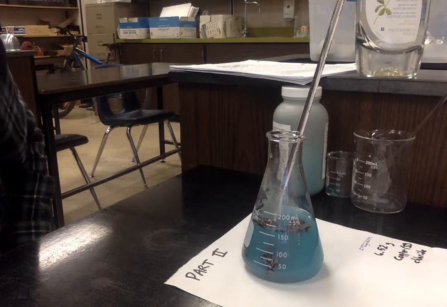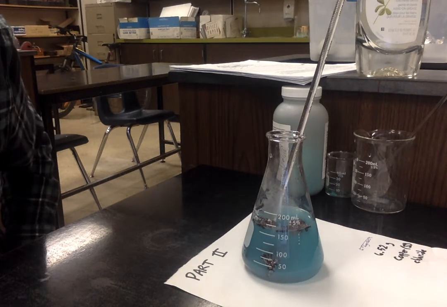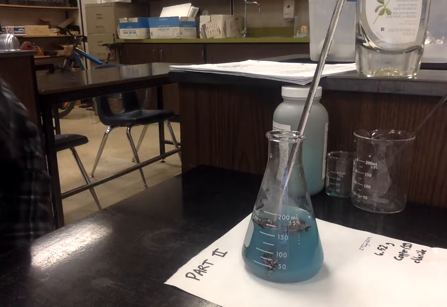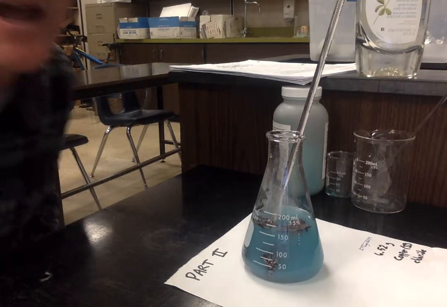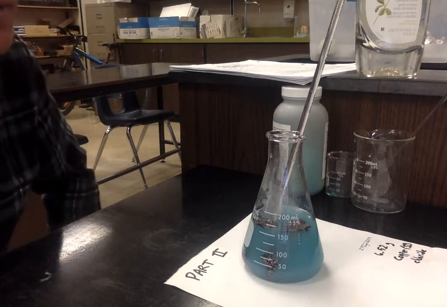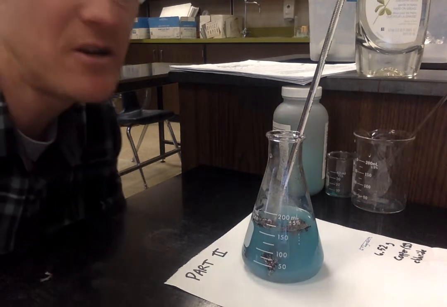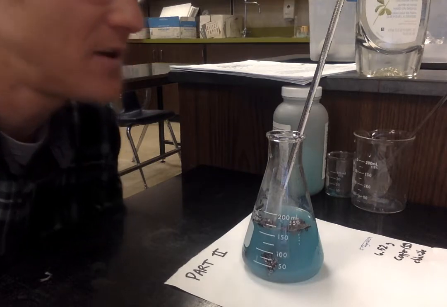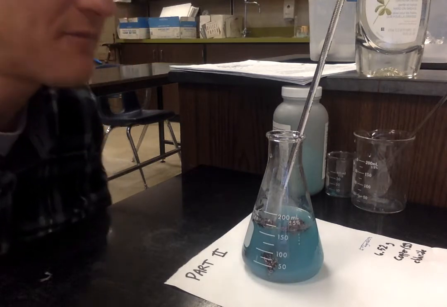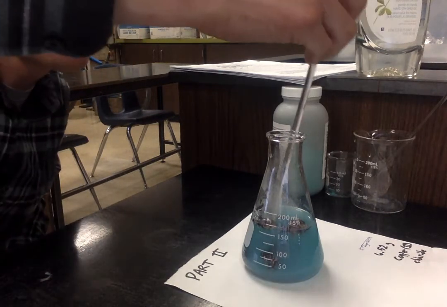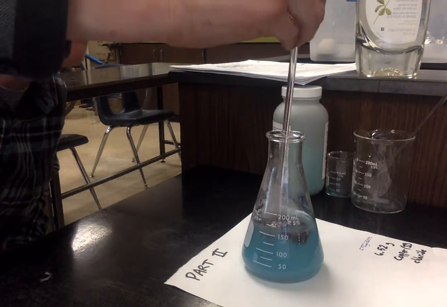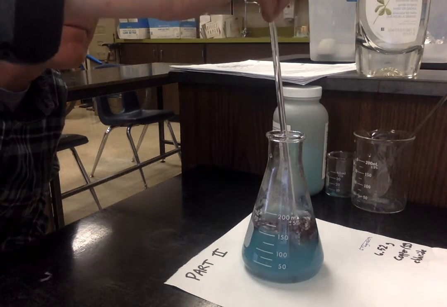The temperature in the calcium beaker is 23.5, and it's still stable at 20 degrees Celsius in the zinc. We've got bubbles here. Of course, I never collected these bubbles. I never planned on collecting them, so we don't know what the volume is. We just know that bubbles are being made.